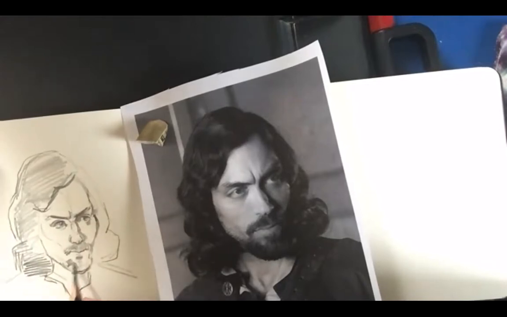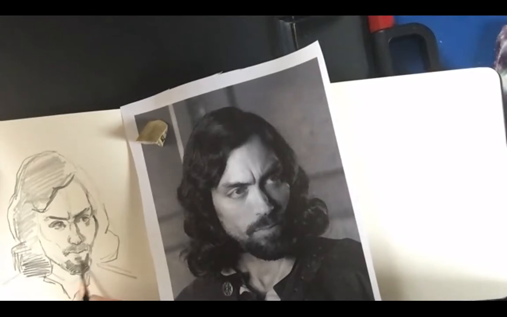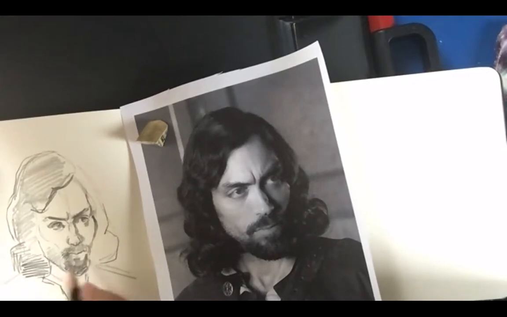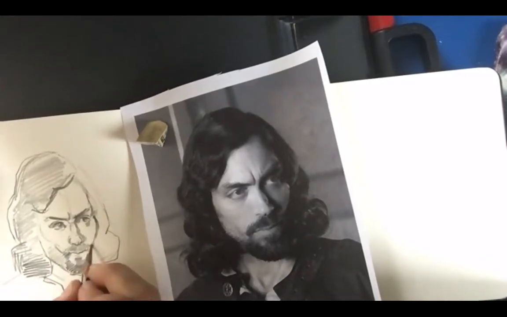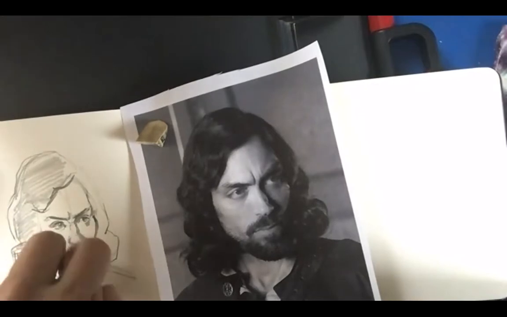Make him look really concerned with 5 o'clock shadow. Too much.